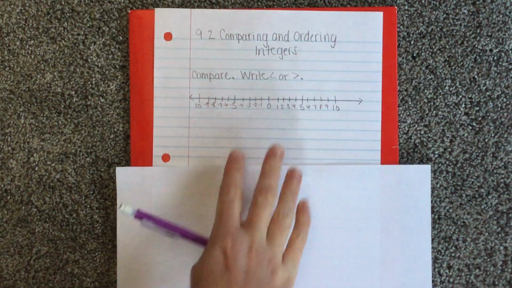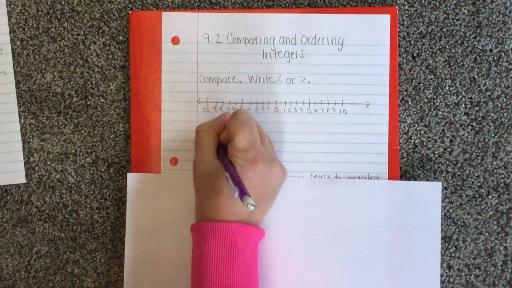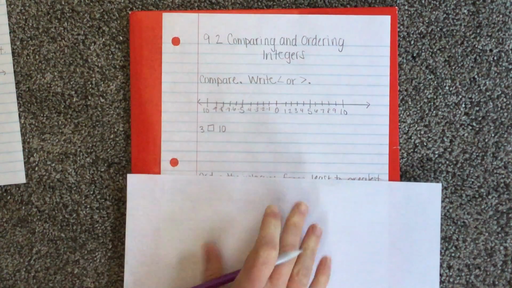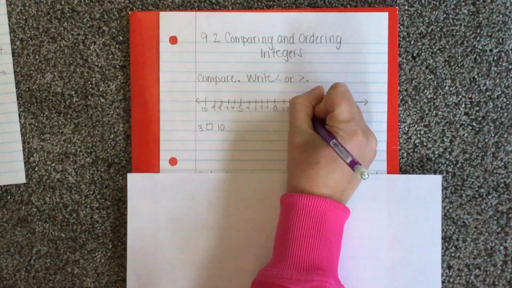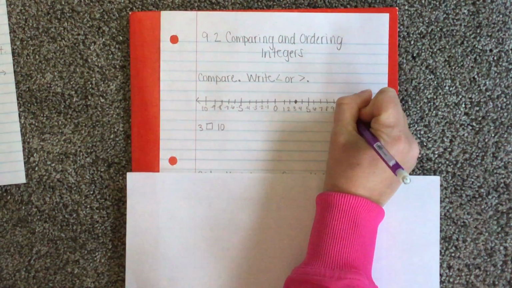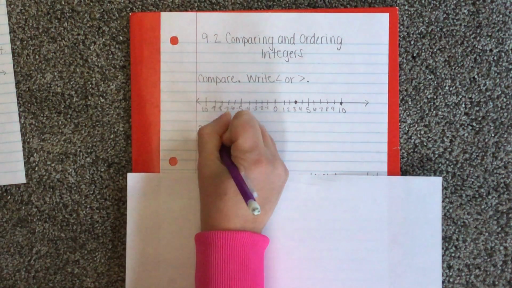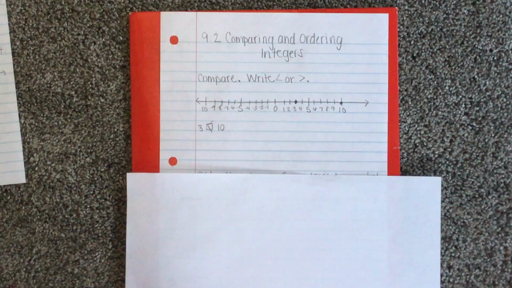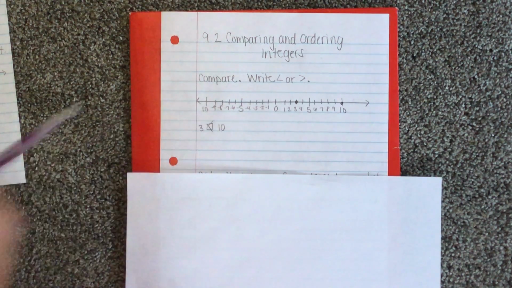We're going to compare two numbers. I'm going to teach you how to use this number line with a problem that you already know the answer to. Let's compare 3 to 10. I know you know that 10 is larger than 3, but this is how you use the number line. You would graph the two numbers, and the number that's further on the right is the larger number. So this is less than. 3 is less than 10. You want the inequality symbol to be eating the larger number.